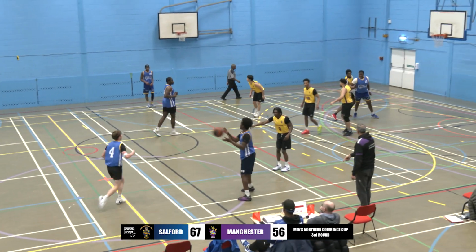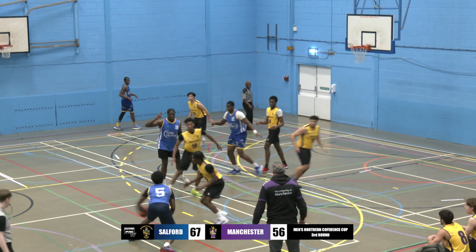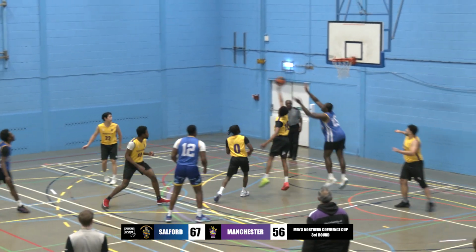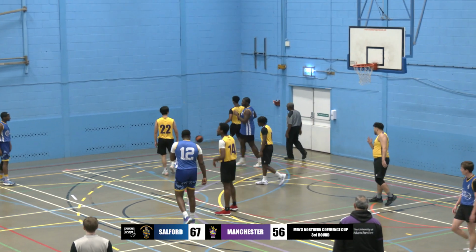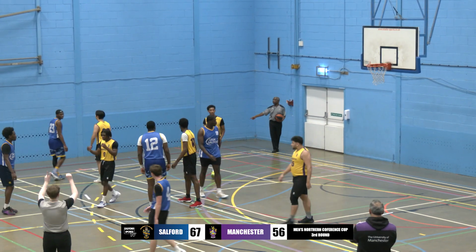Conroy will pick it up and he'll slow things down. Brefo with the ball. Conroy's found himself open in the corner again. Brefo's got himself through though, lovely bit of play to get past his man. He tries to throw it into Uchegbu, it's swatted away and out of bounds for a Salford ball.